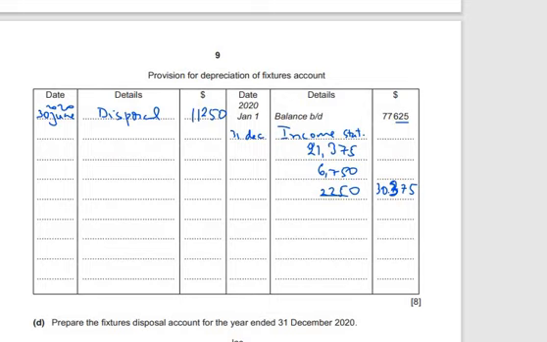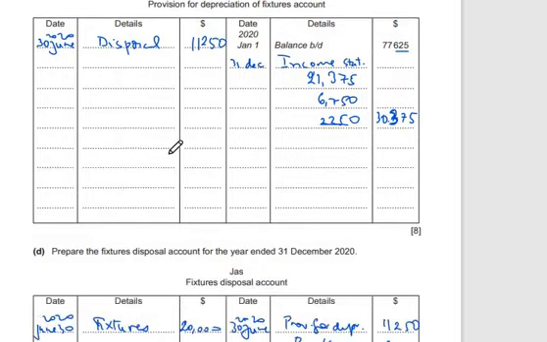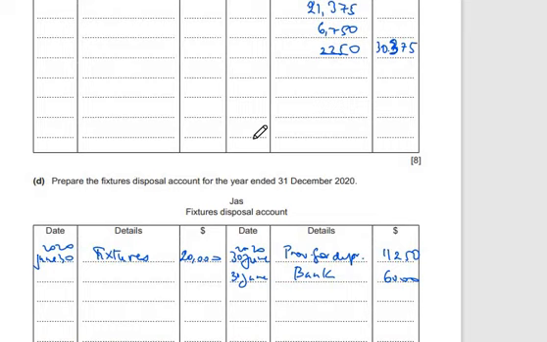So now, after recording in the income statement, what is now remaining is to balance off all the accounts. Remember that for the fixtures disposal account, the difference will be transferred to the income statement.